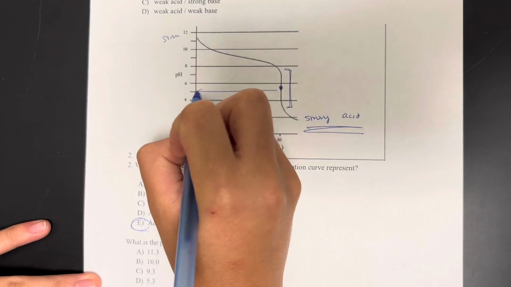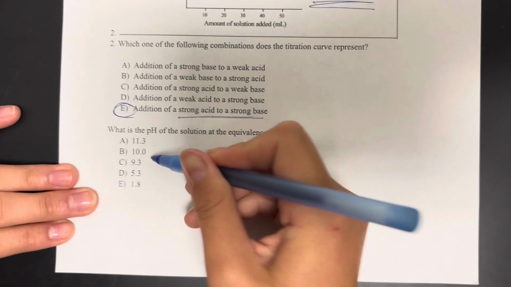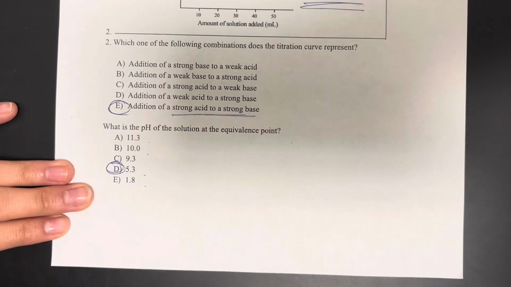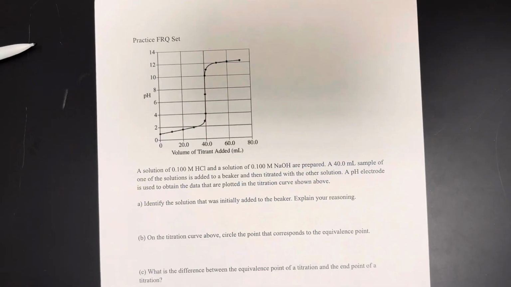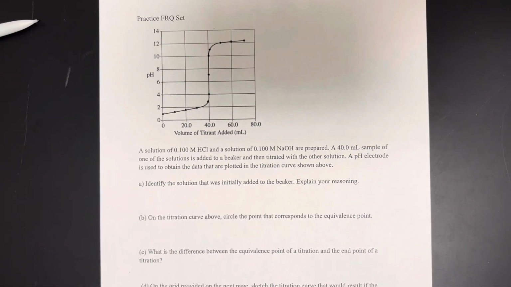Corresponding to this pH over here, that's about 5, and looking at these answers here, we're going to say 5.3 is the most accurate. Okay, now looking at this FRQ here, we're going to read real quick.